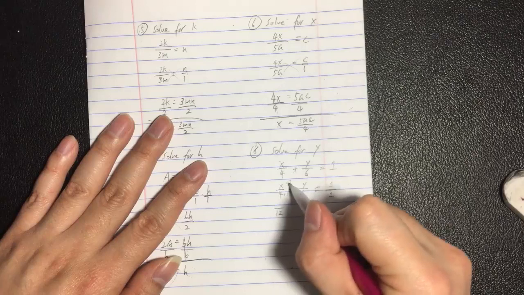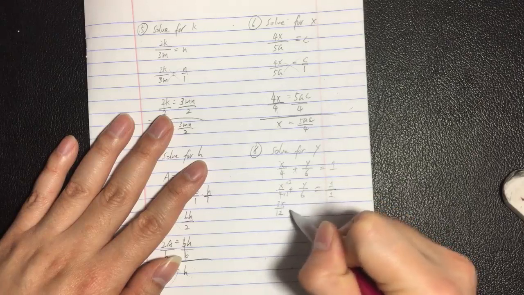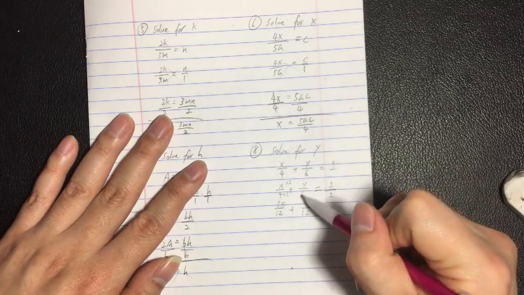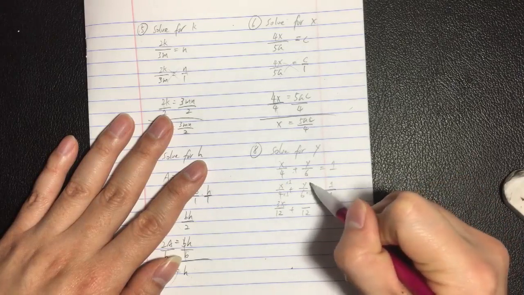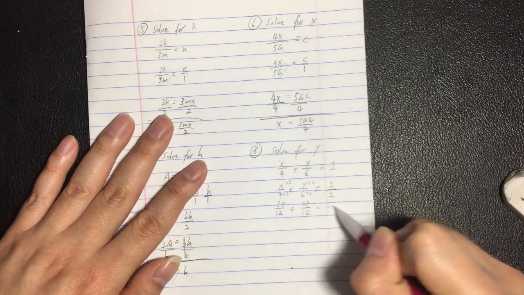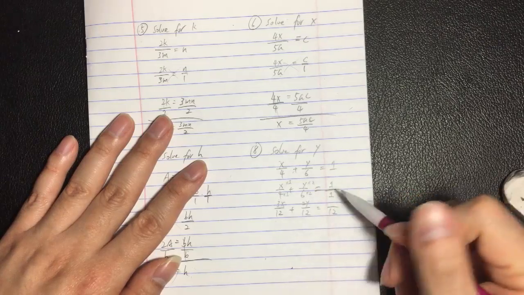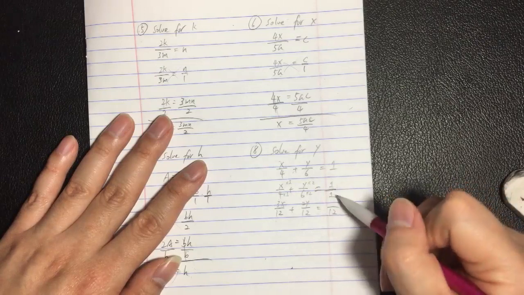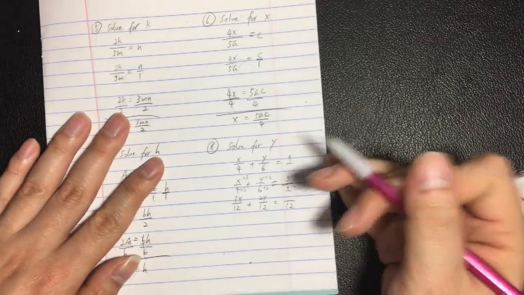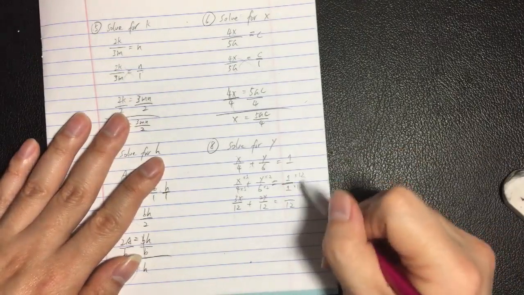So x times 3 is 3x. To make 6 to be 12, we multiply the top and the bottom by 2. y times 2 is 2y. To make 1 to be 12, we multiply the top and the bottom by 12. 1 times 12 is 12.